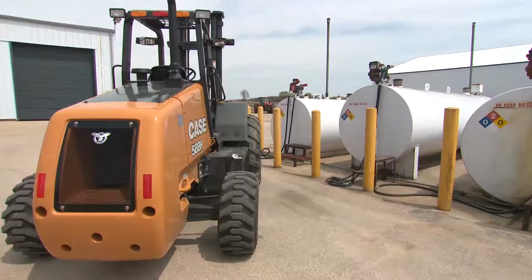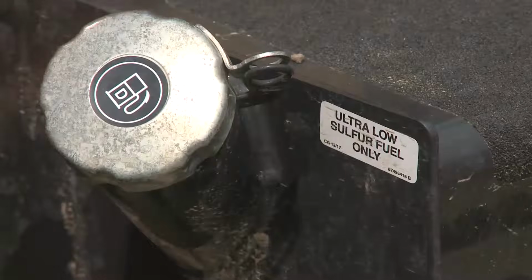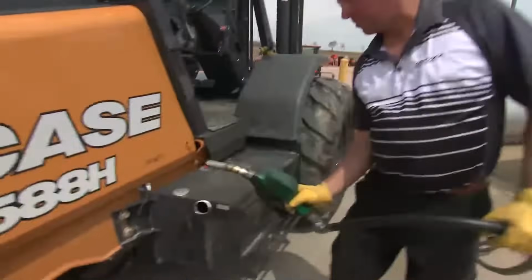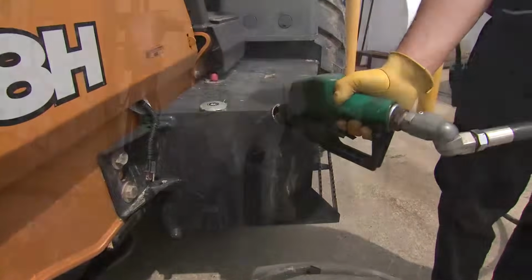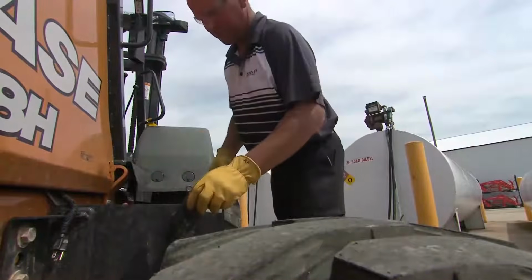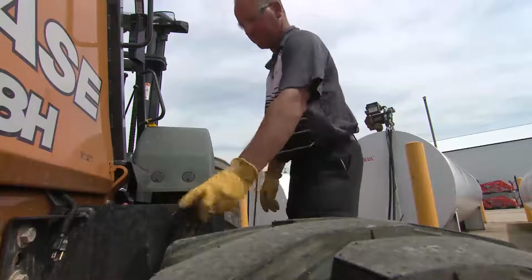For gasoline or diesel forklifts, turn the engine off and set the parking brake. Make sure you have the proper fuel. Then remove the fuel cap and carefully fill the tank, making sure you don't overfill it. Finally, replace the fuel cap and clean up any spilled fuel before starting the engine.